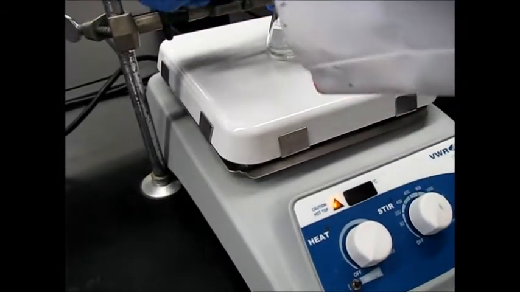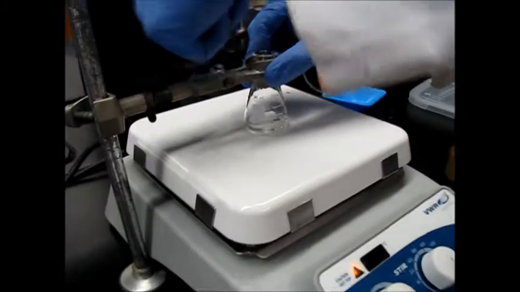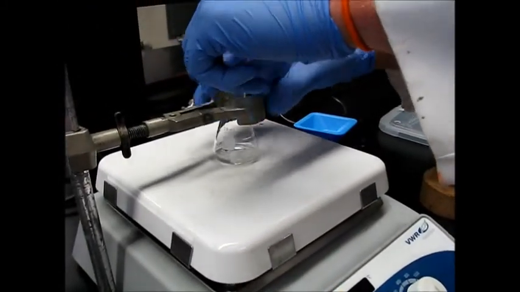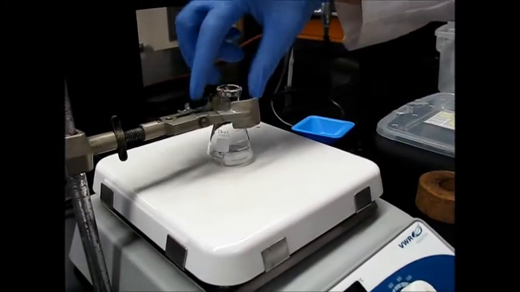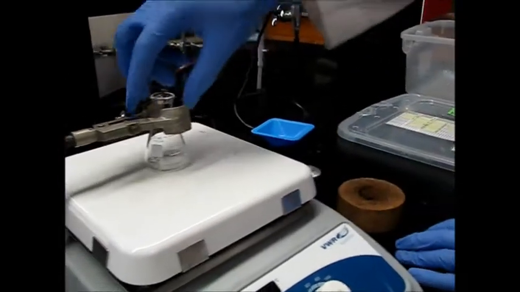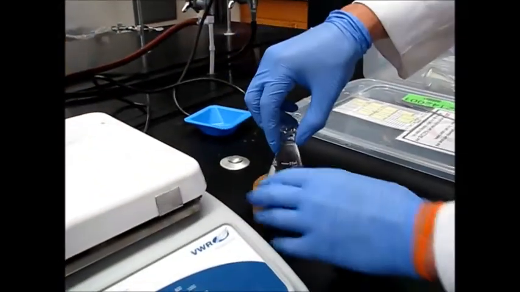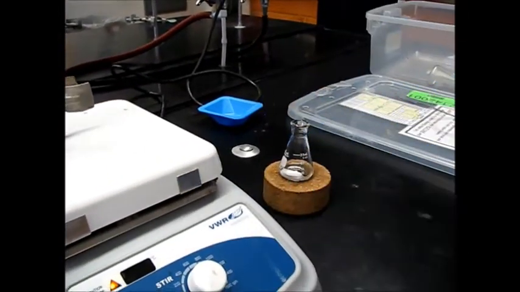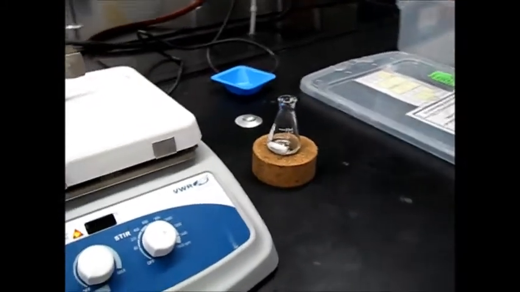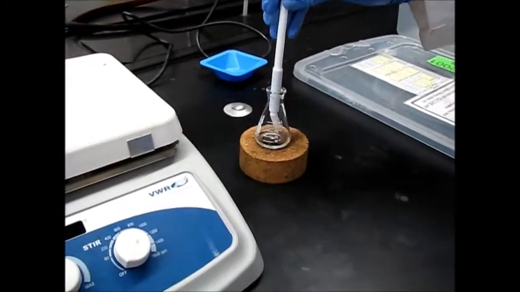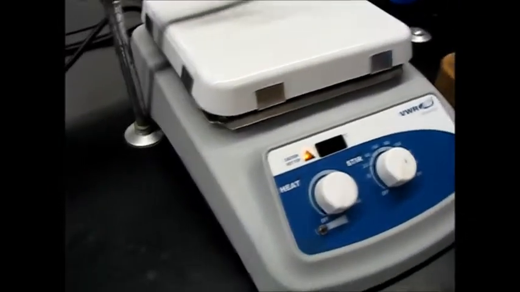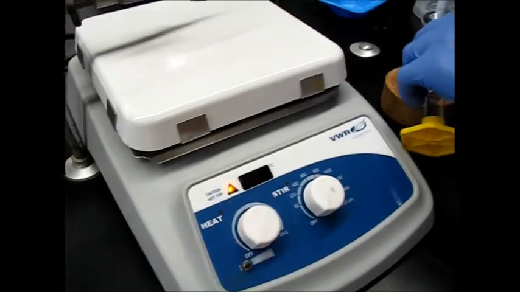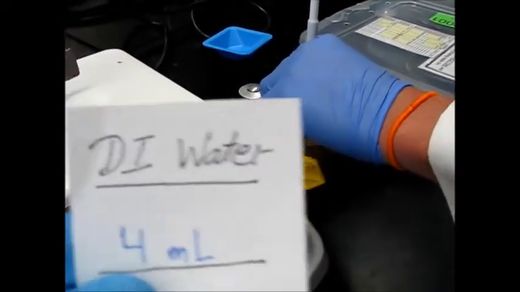We're going to unclamp it. Now it is a little bit hot, so we're just going to set it on this cork ring right here, turned upside down. Cool. So we're going to go ahead and take out this stir bar, and we'll add 2 milliliters of DI water. And we're going to rinse the stir bar a little bit.